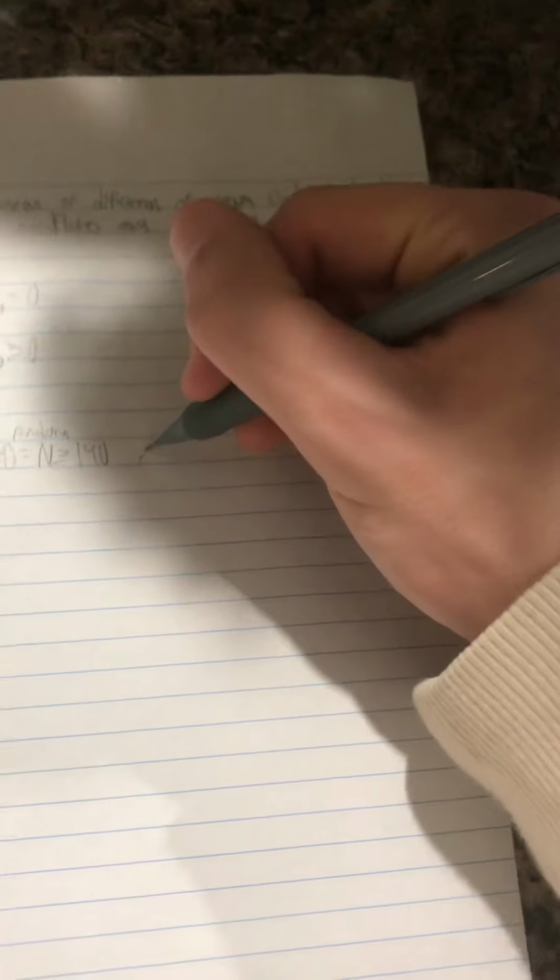There are 14 samples, 14 data values, so it would be n is greater than or equal to 140. So there are more than 140 cereal boxes.